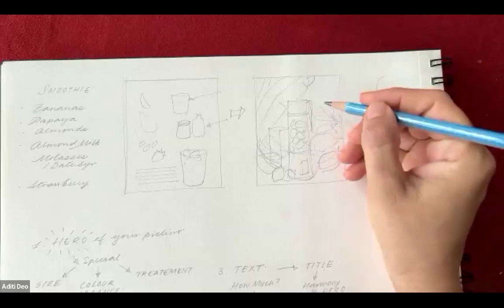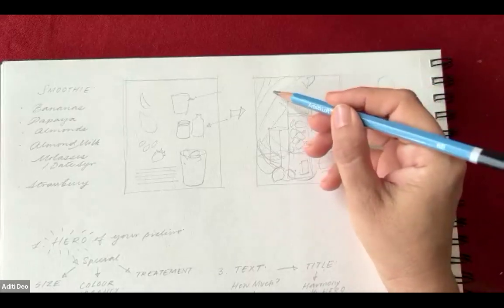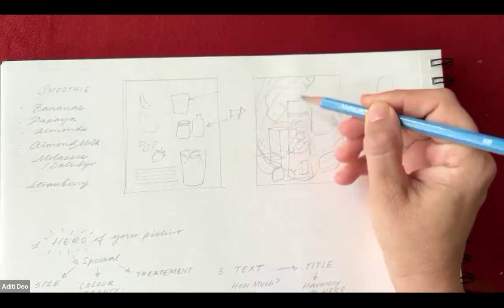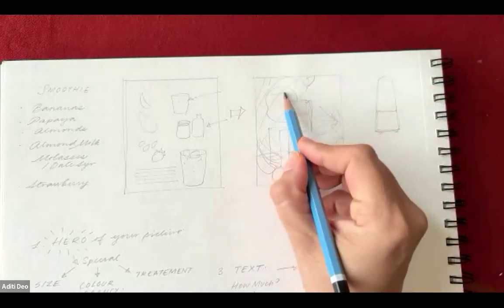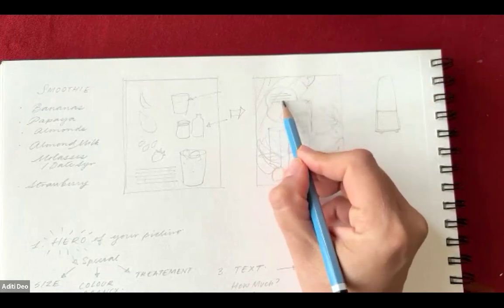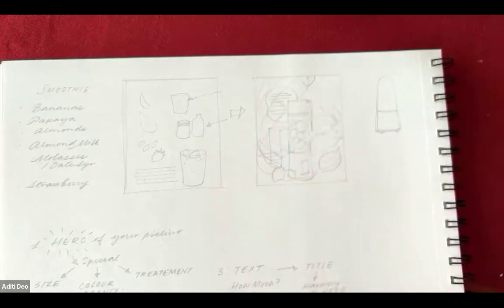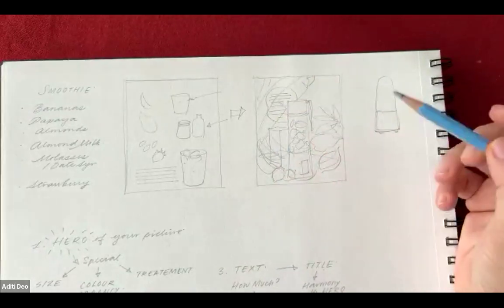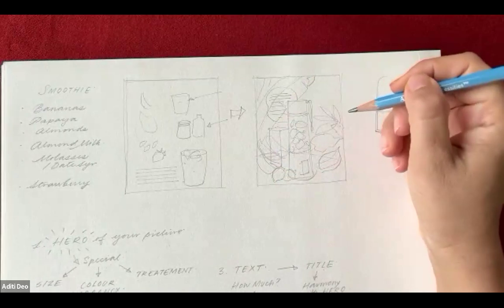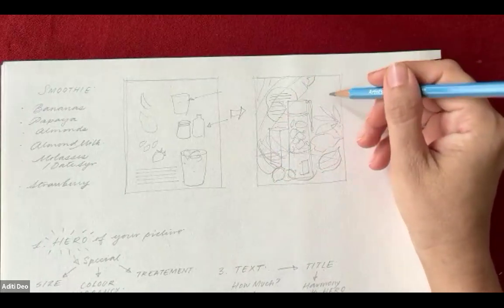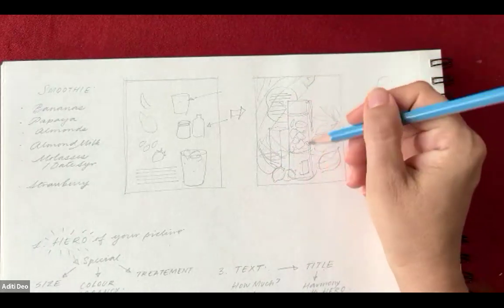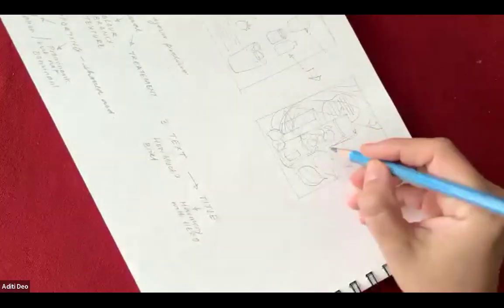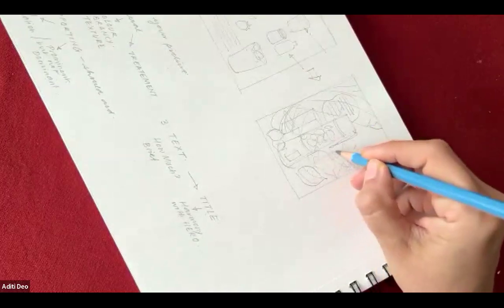And you can very simply put a nice blurb like this, in which you can write your recipe if you want to, if there is a certain measurement that you need to use. And as far as the title is concerned, you can write it somewhere like that.